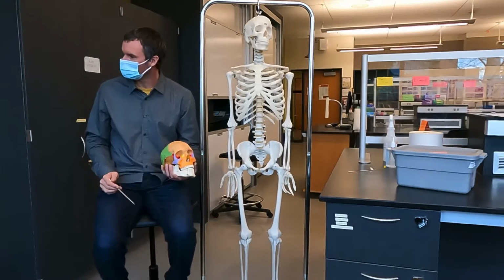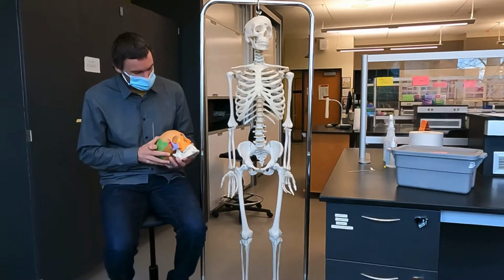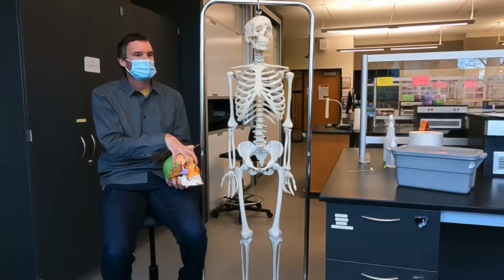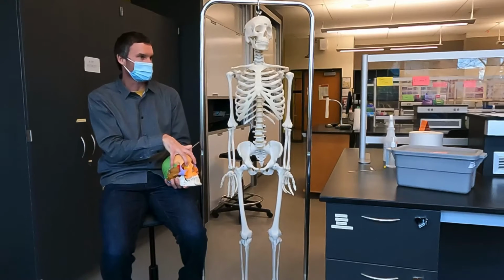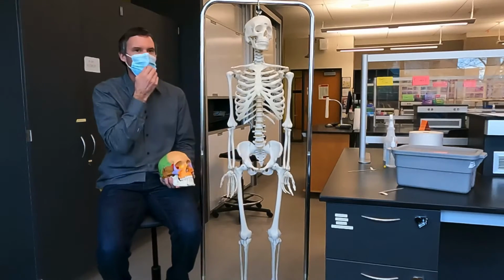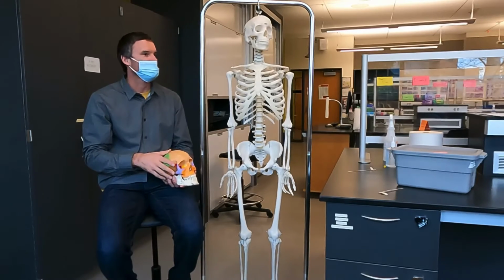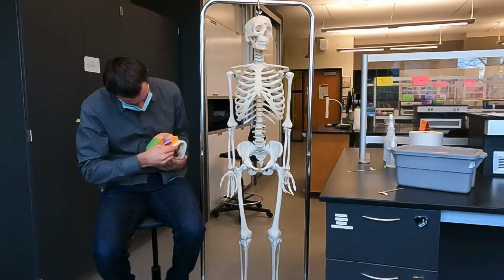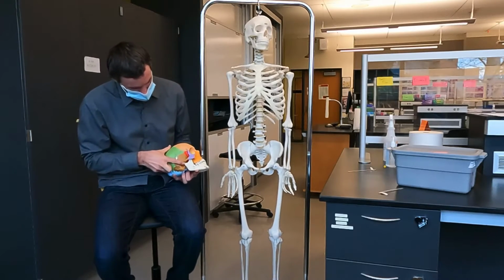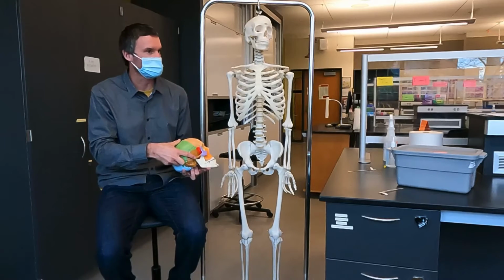That's the mandible. And the mandible forms the only joint in the skull that is not a suture, that is not a fibrous joint. I guess you wouldn't know the name of it yet, but that's this joint right there, and that's called your temporomandibular joint, or your TMJ.